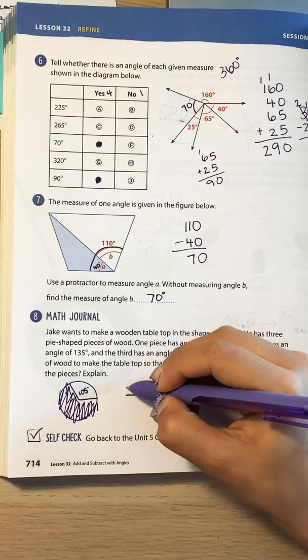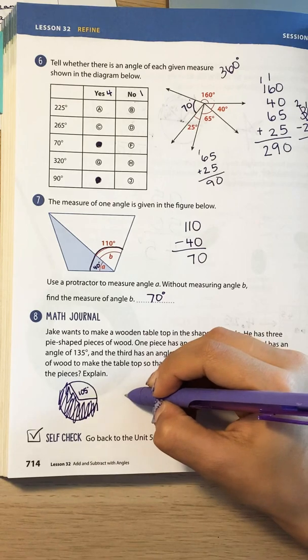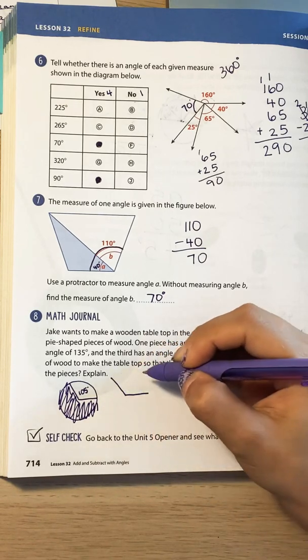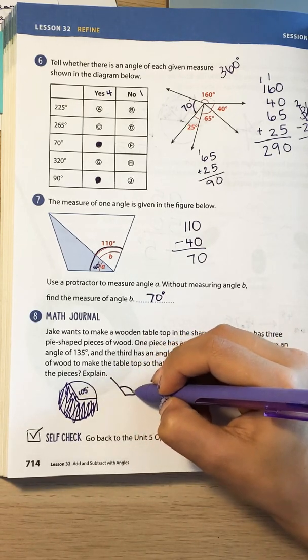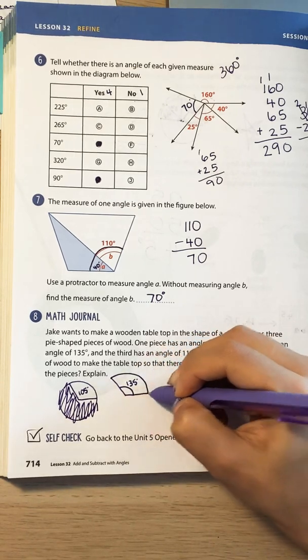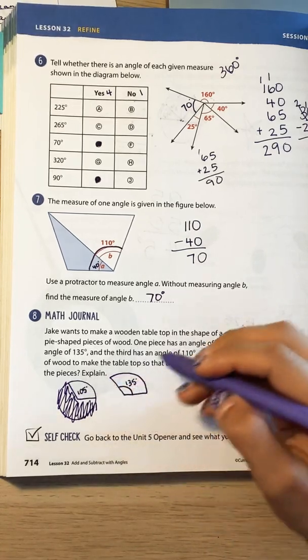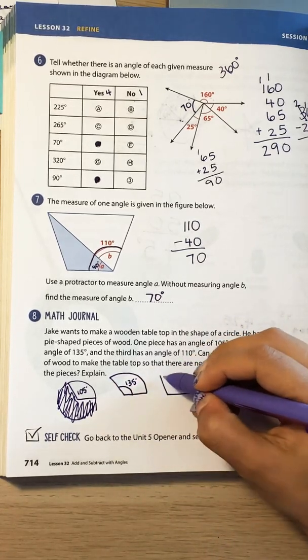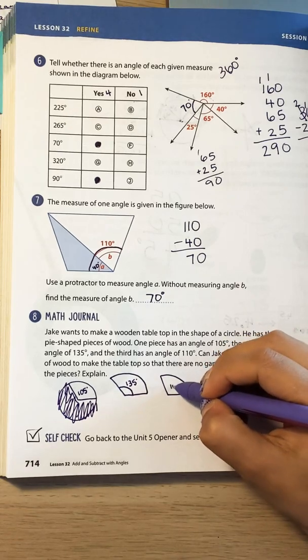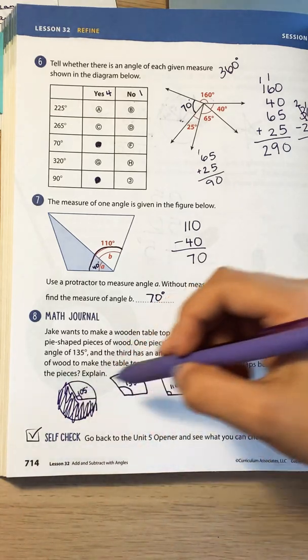So again, straight up would be 90, but straight over here would be 180, so I'm going to split the difference. That doesn't look any different than that. My bad. 135. Okay, and the third has an angle of 110, so it's going to be just barely bigger than that one. Okay, those are his 3 pieces of wood he has.